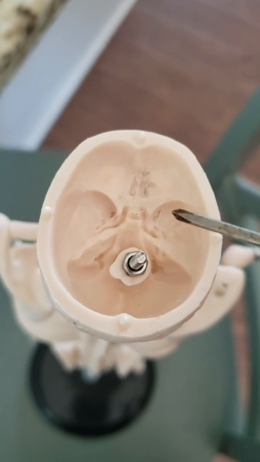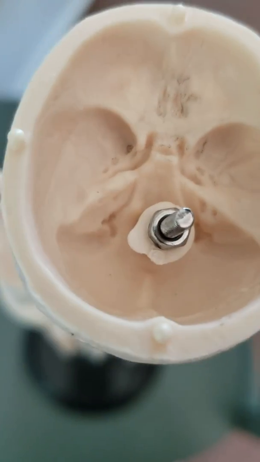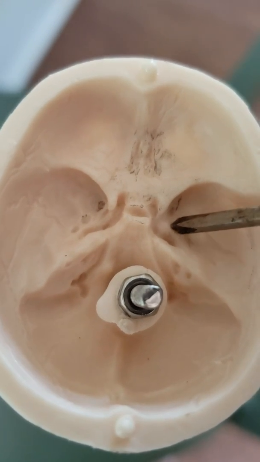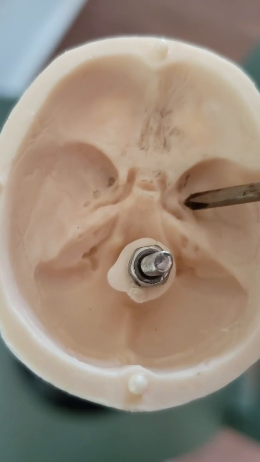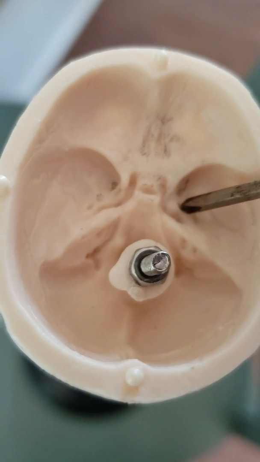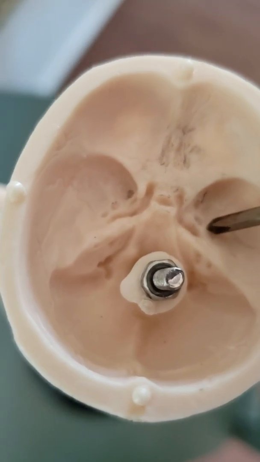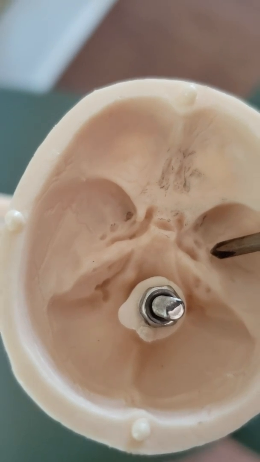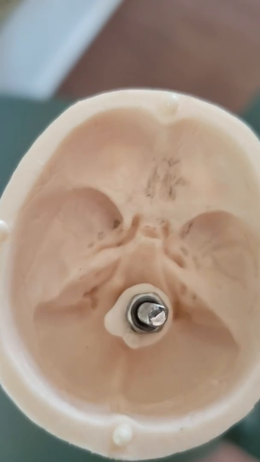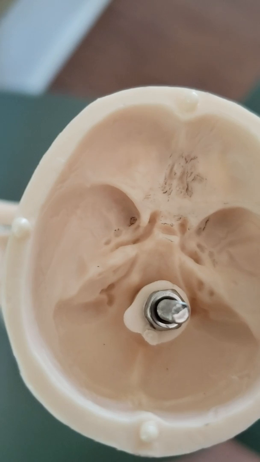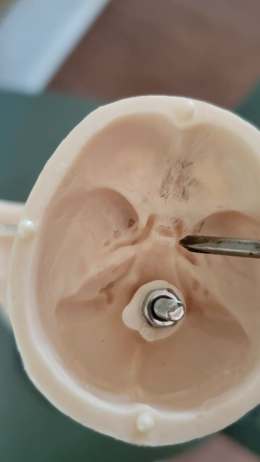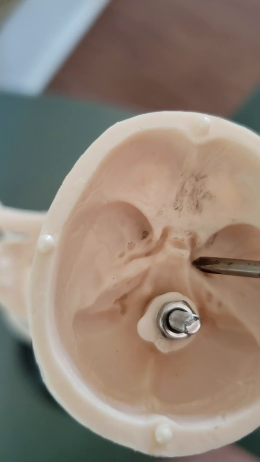You have your foramen rotundum, foramen ovale is the oval one, and foramen spinosum. And towards the sella turcica is your foramen lacerum. Oh.